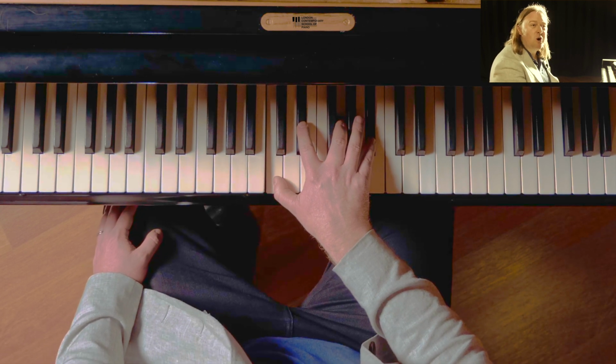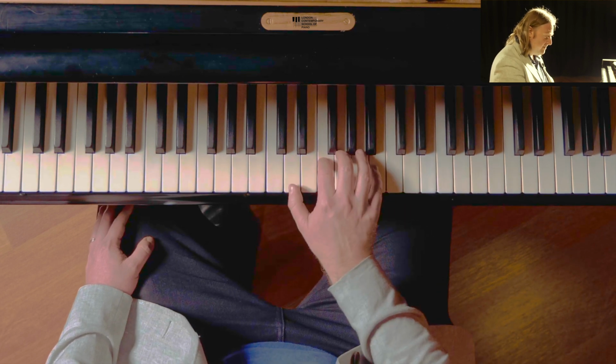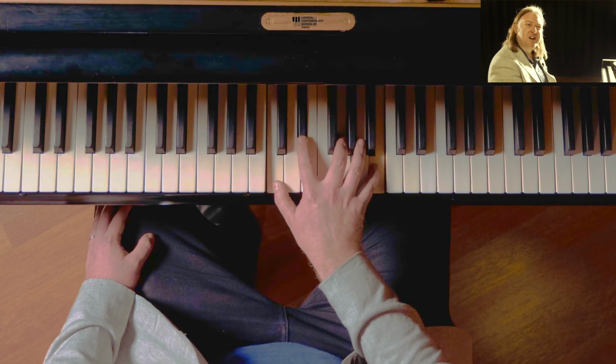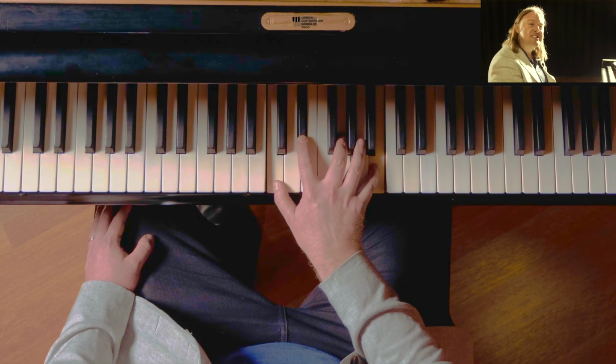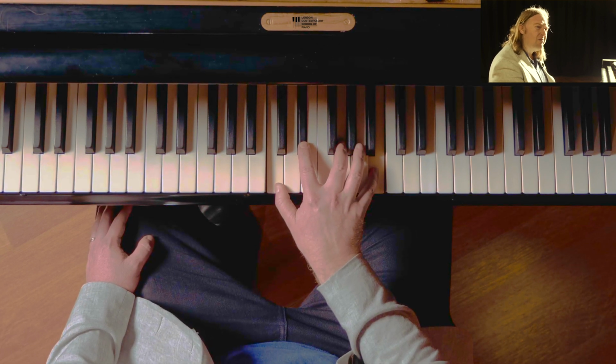And sometimes you can resolve it differently. You could go D half diminished, G7. Oh, this is a nice spiky one. This is a C minor major 7. We don't come across this chord very often.